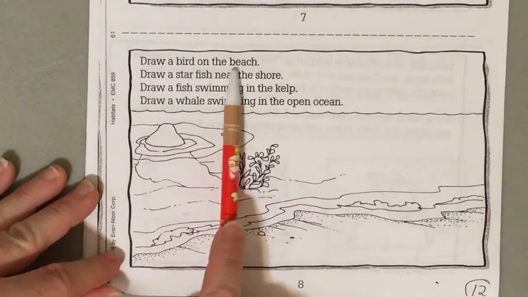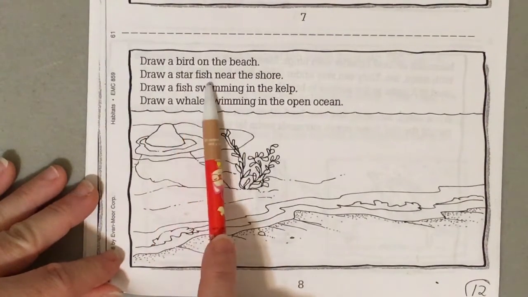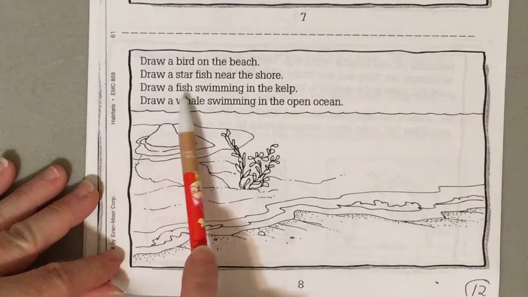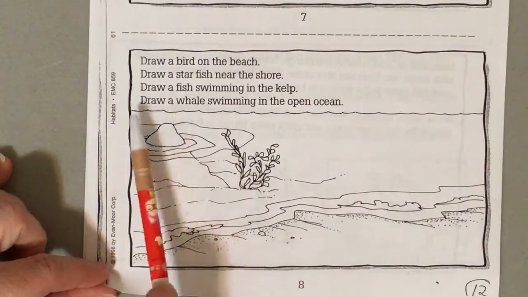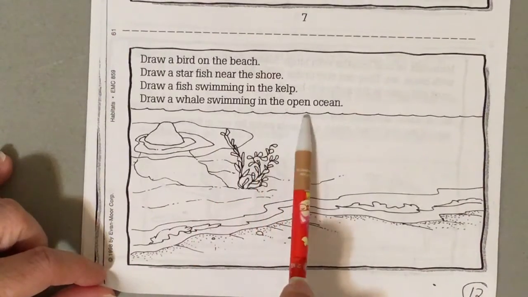Draw a bird on the beach. Draw a starfish near the shore. Draw a fish swimming in the kelp. This is kelp, seaweed. Draw a whale swimming in the open ocean.